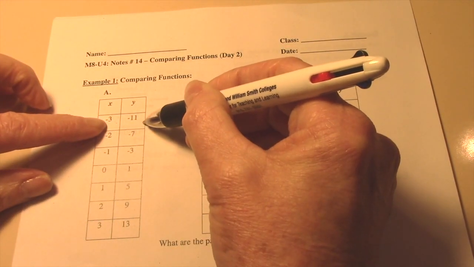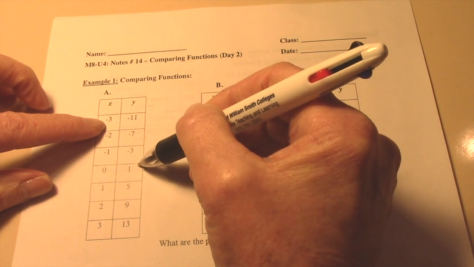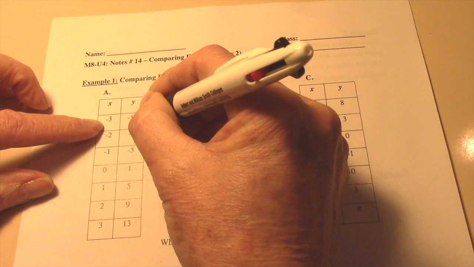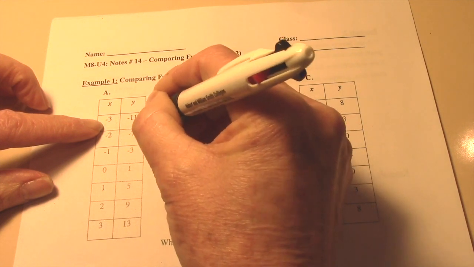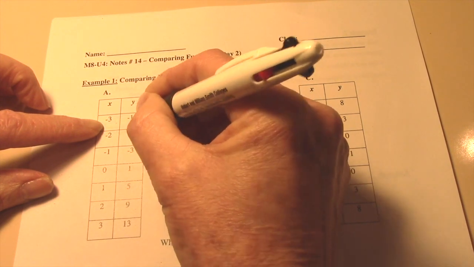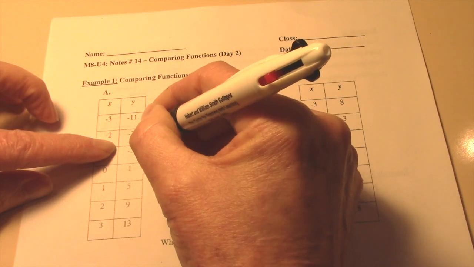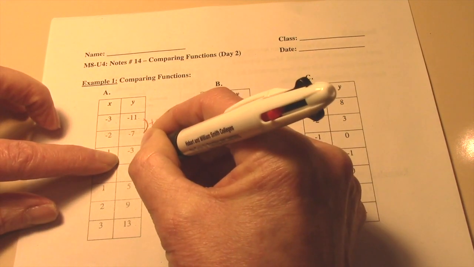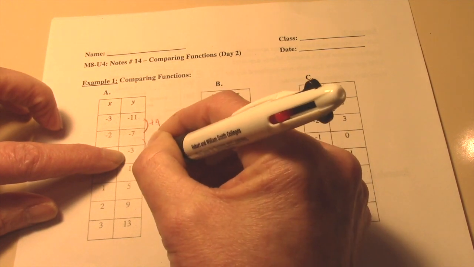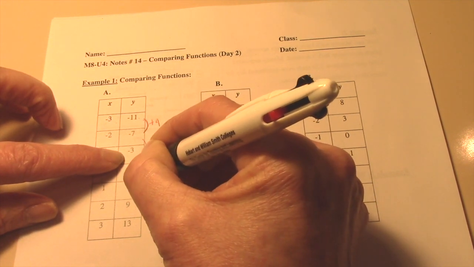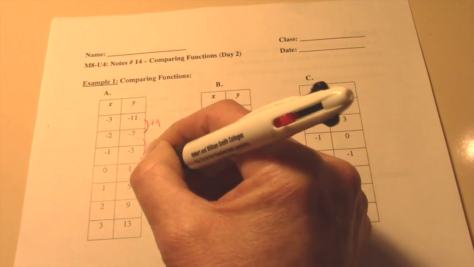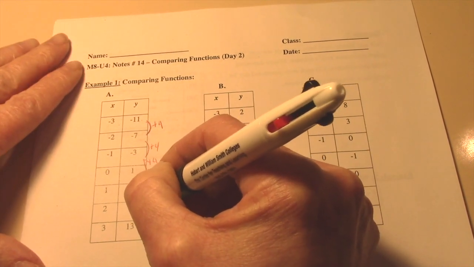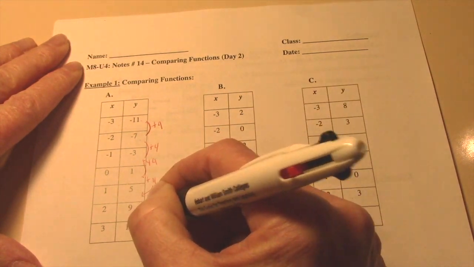On the y side, what's it going by? Looks like from one to the next it's going by +4. If I add 4 to that, I get -7. If I add 4 to -7, I get -3. Add 4 to the -3, I get 1. Add 4 here, I get 5. Add 4 here, I get 9, and so on and so on.